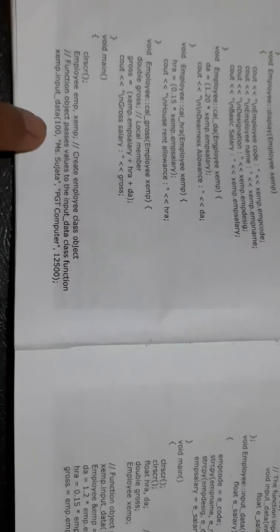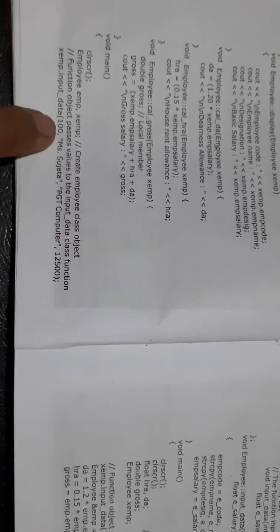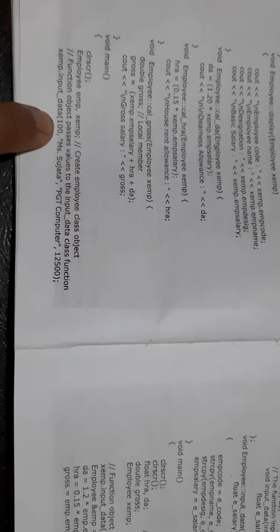So this member function is invoked. This object invokes this member function to pass and assign these values. You're passing the argument through the pass by value method.